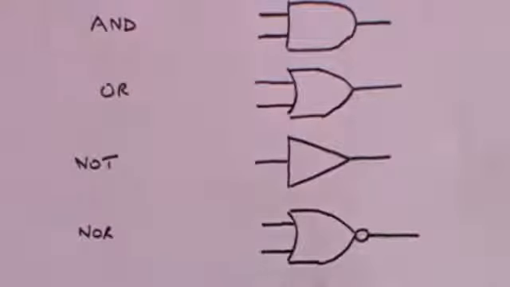And what this means is that you only get a positive output if both of these have no voltage in the input. So if there's no voltage here and no voltage here, you get a positive voltage out. But if either or both of these have a positive voltage, you get nothing out here.